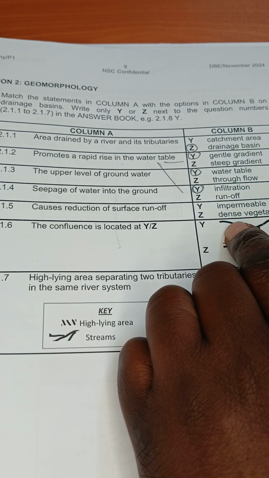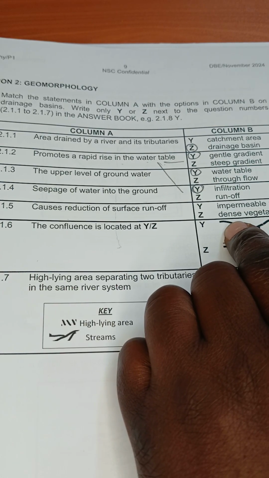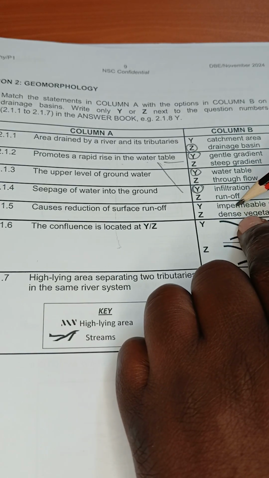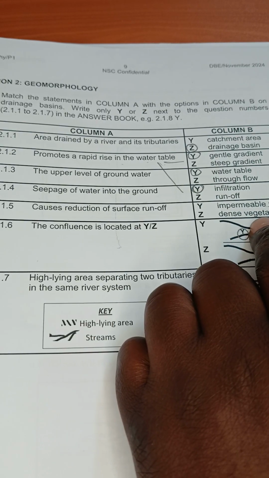So what it does is it reduces what? Surface runoff. When you have got dense vegetation and it's raining, the impact that the rain will have before it reaches the ground is going to be less. As a result, it results in more infiltration where there's dense vegetation as compared to where there is impermeable rock. Here there's bound to be more surface runoff, but where we have got dense vegetation, it's more likely to result in more infiltration taking place.